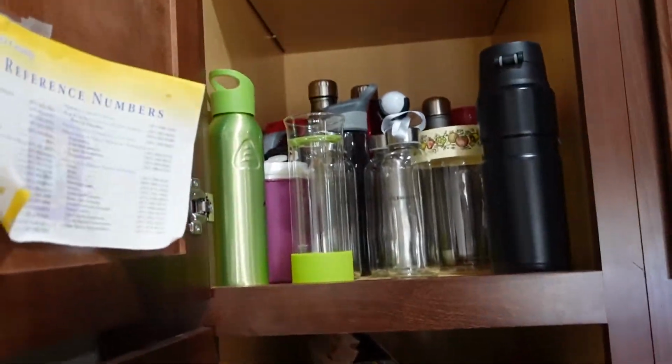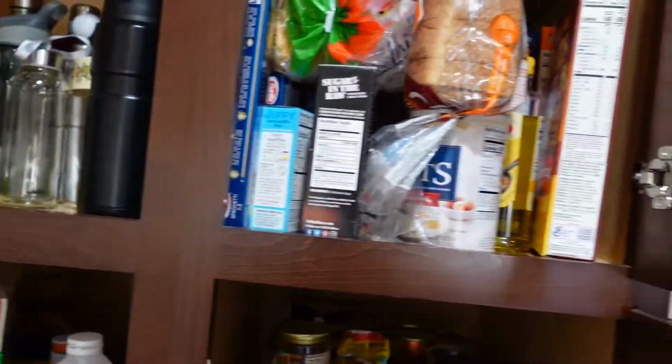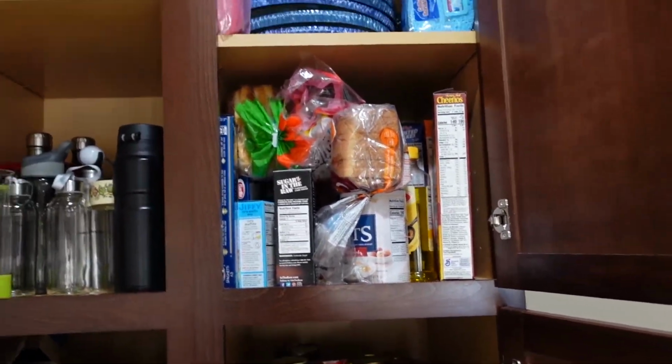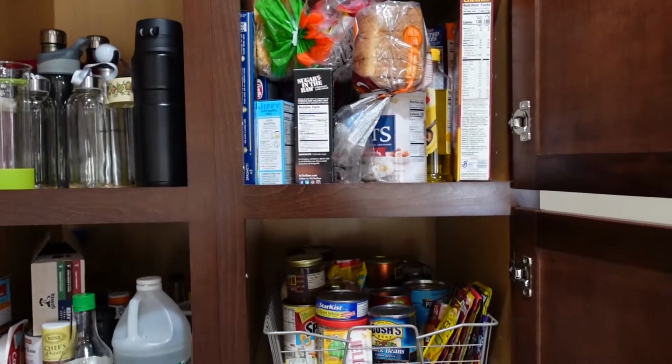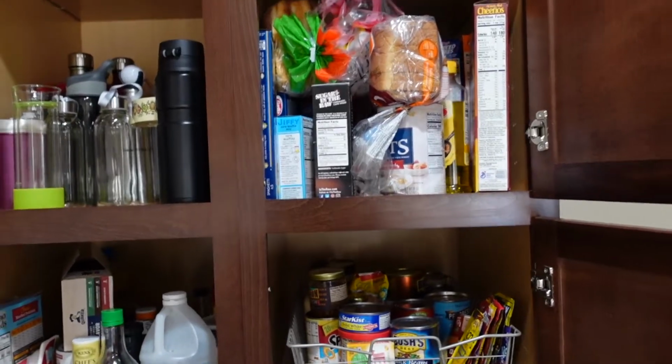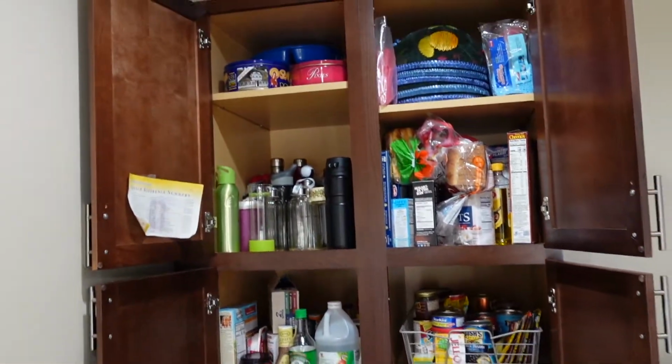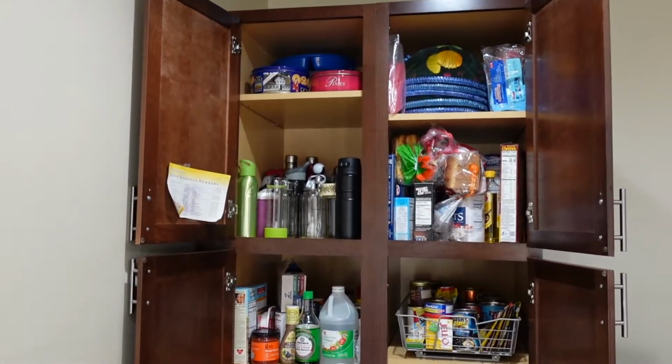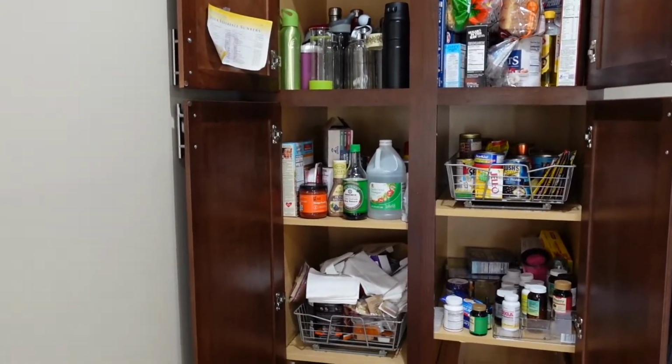This area up here actually is pretty well organized, and so I won't be doing this area today. And then on this side, once again, just things kind of exploding out at us, so this is also an area that I will be cleaning up today. So as a wide shot of what's going on here, this is what the cabinet looks like before.